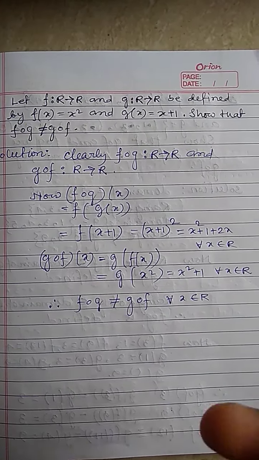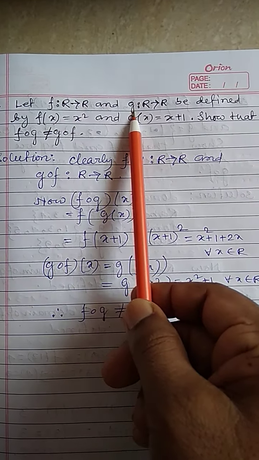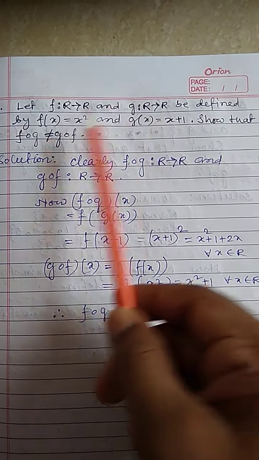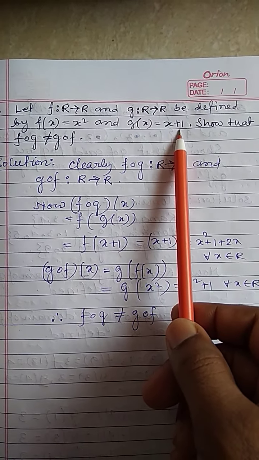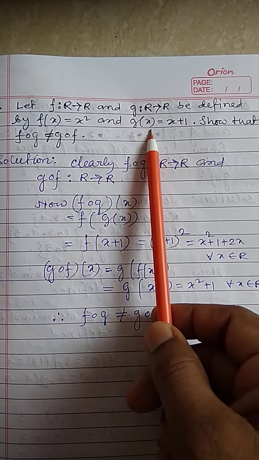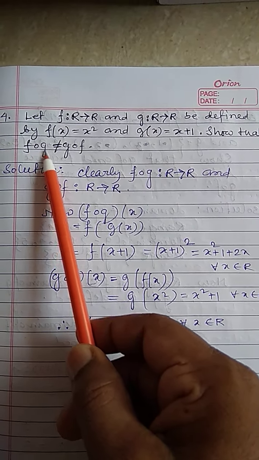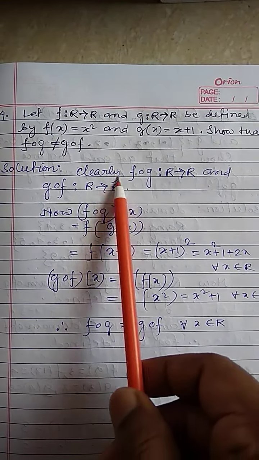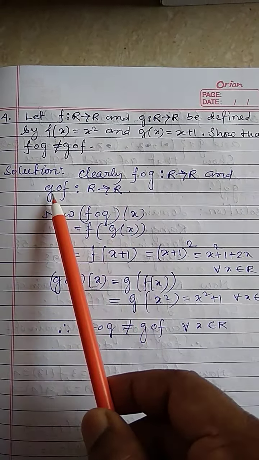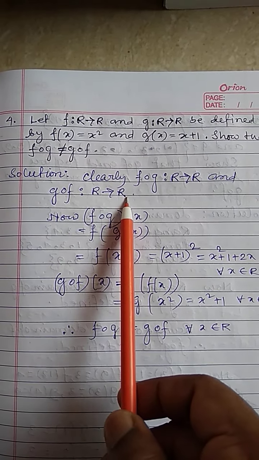Now we take another example. Let f be a function from R to R and g be a function from R to R defined by f of x equal to x square and g of x equal to x plus 1. We show that fog is not equal to gof. Clearly, fog and gof are both functions from R to R.